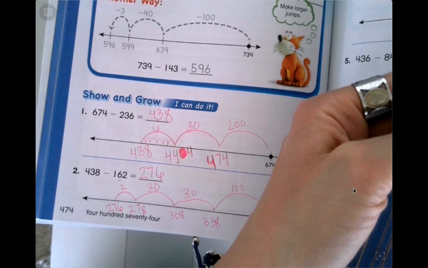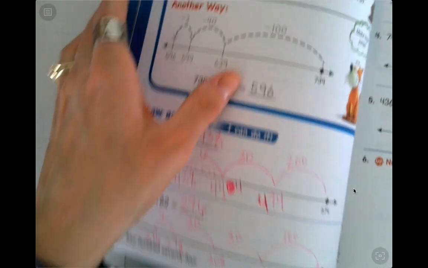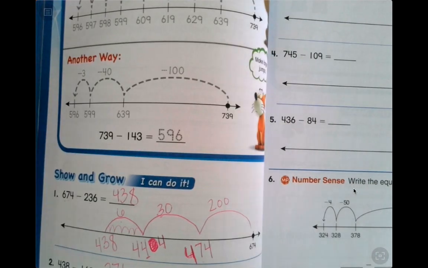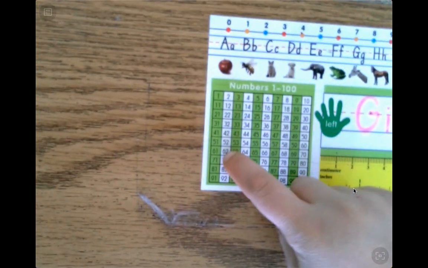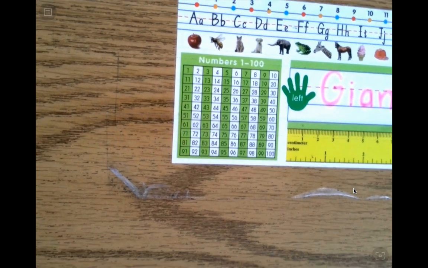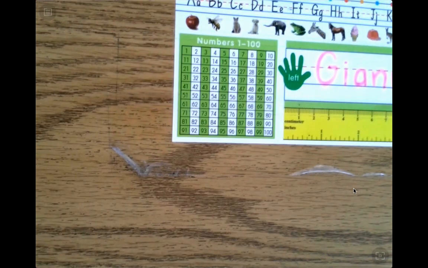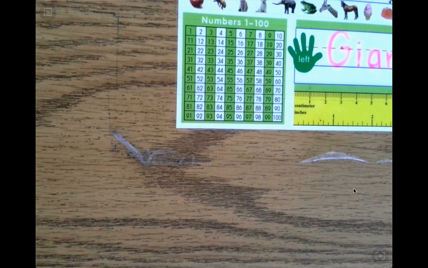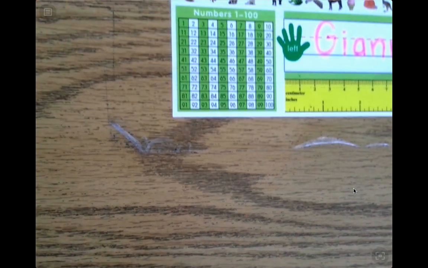Now, again, if I were you, I don't have a hundreds chart up here, do I? I don't. But if I were you, I would look at the hundreds chart because we started at 308.